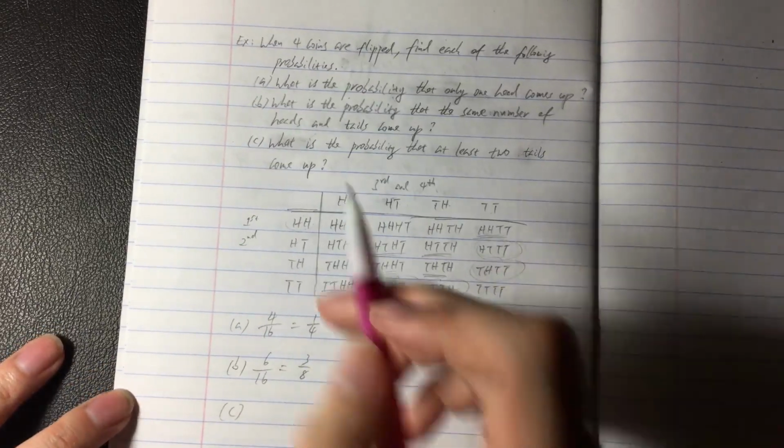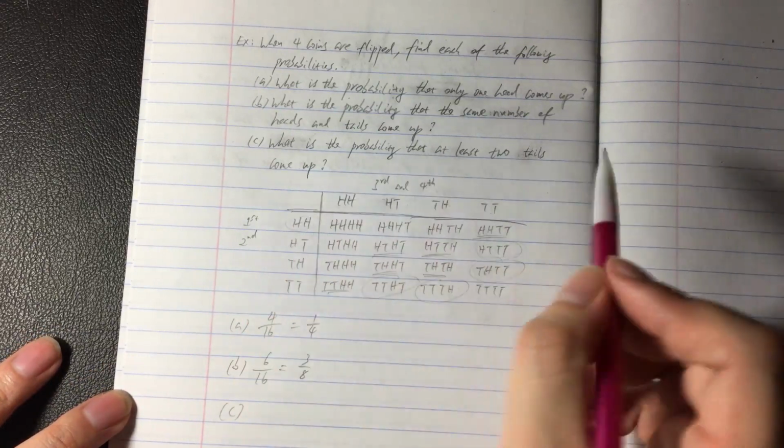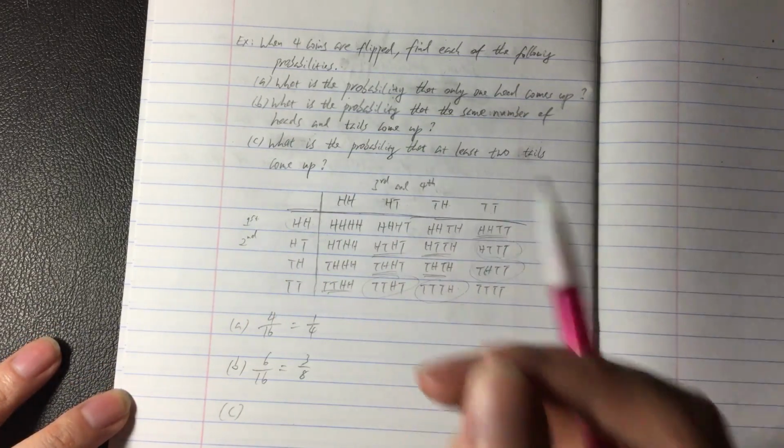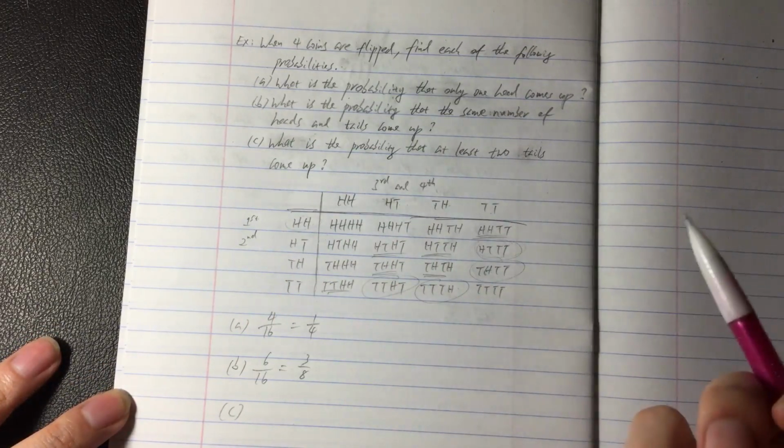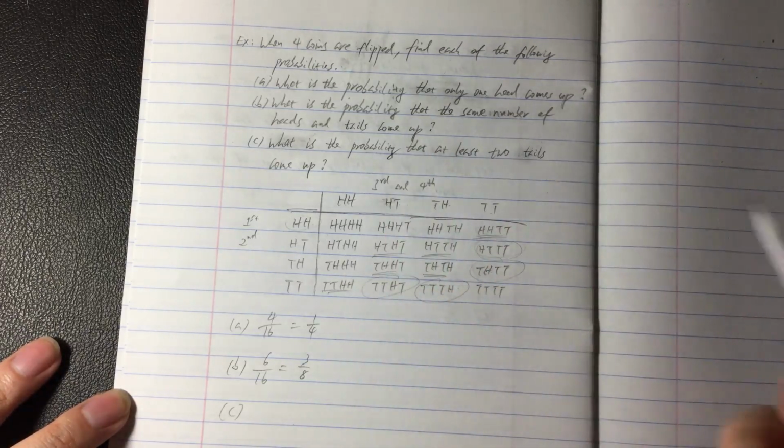Part C. What's the probability that at least 2 tails come up? At least 2 tails come up means we may have 2 tails, 3 tails, or 4 tails.